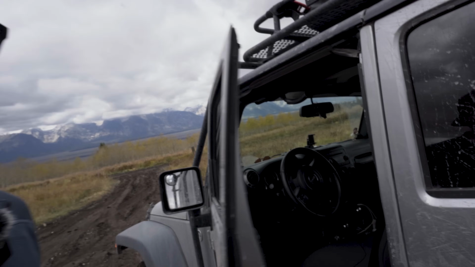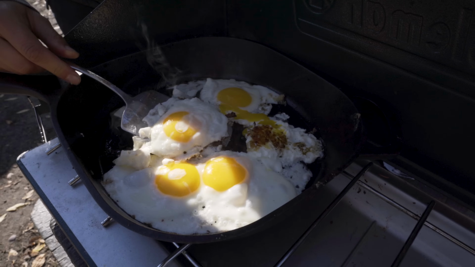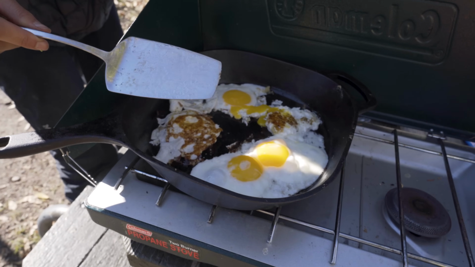I headed back to the campsite, had a late breakfast, packed up and headed north to Yellowstone.